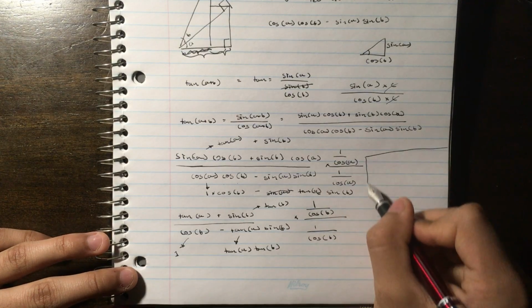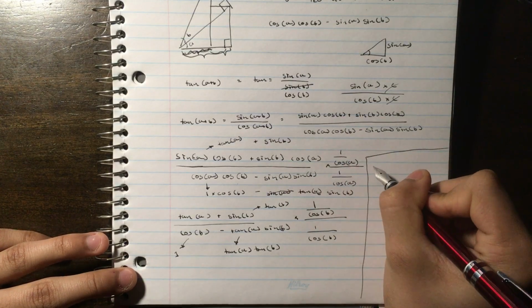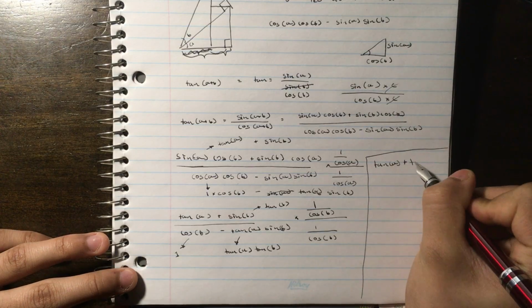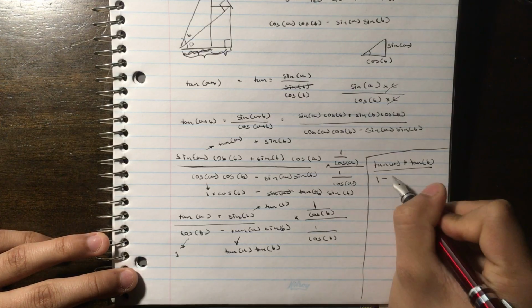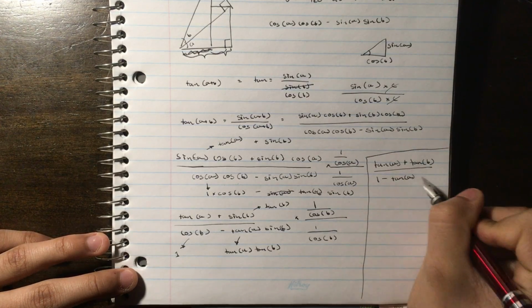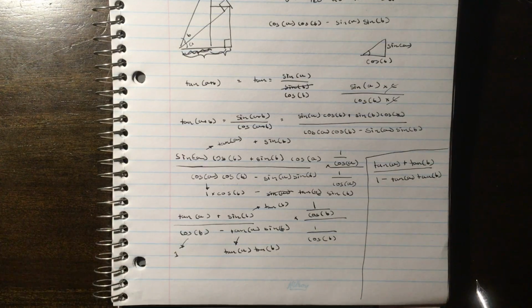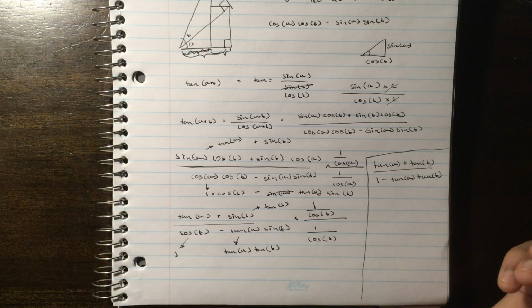Now let's write down our final equation, and that is equal to tan of A plus tan of B over 1 subtract tan of A times tan of B. Okay, so this part, I'm not very sure if it's correct, because I never really checked on this one. I was just messing around on the blackboard. So let's just experiment.